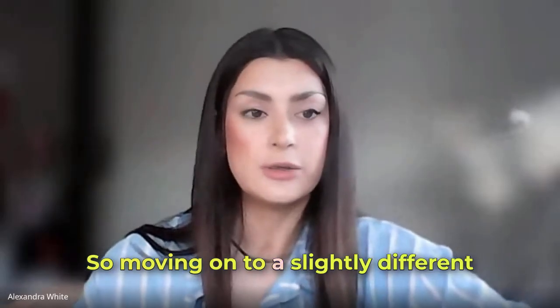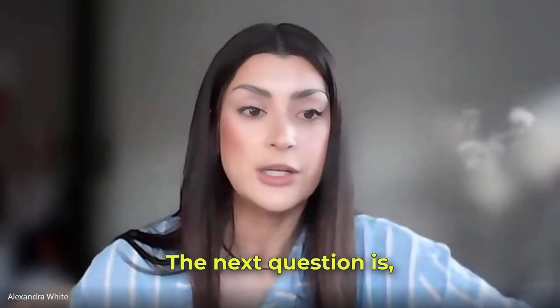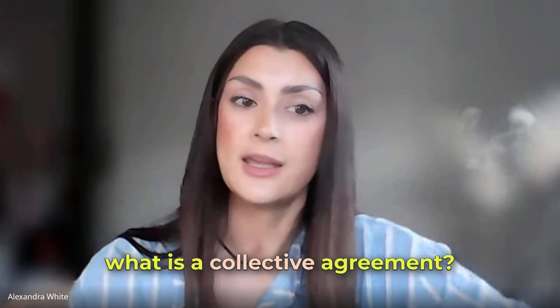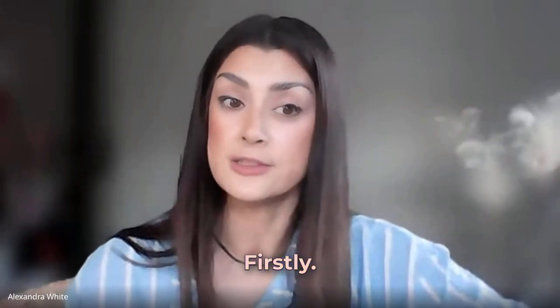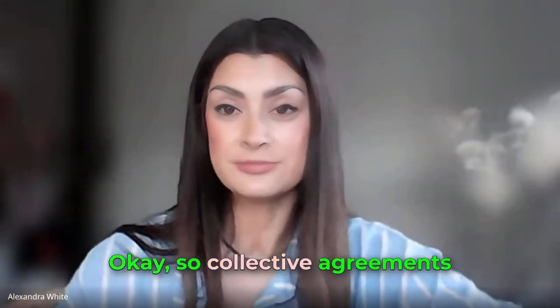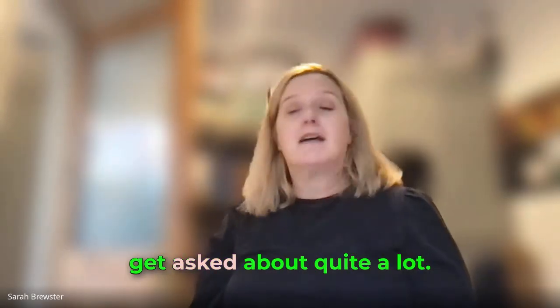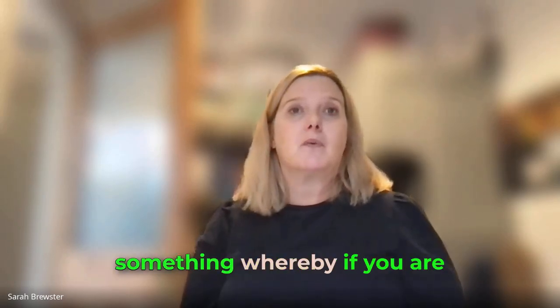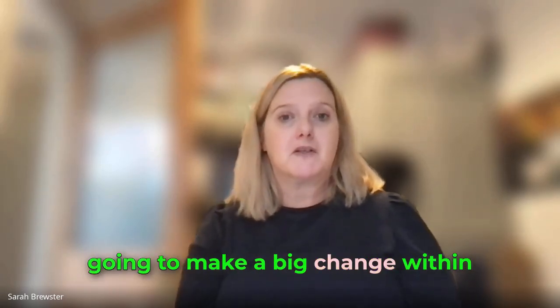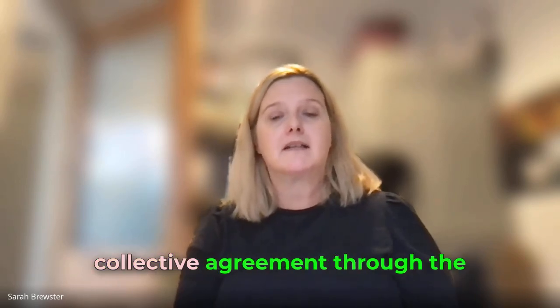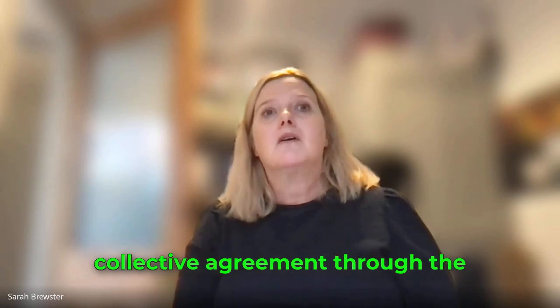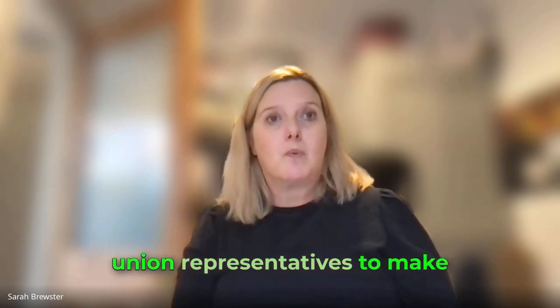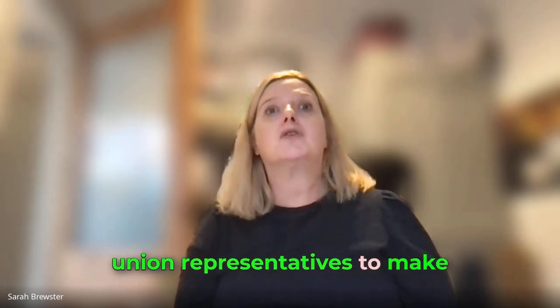So moving on to a slightly different area. The next question is, what is a collective agreement, firstly? Okay, so collective agreements are something, again, I get asked about quite a lot. Collective agreements are usually something whereby if you are going to make a big change within the business, you'd get a collective agreement through the union representatives to make those changes.